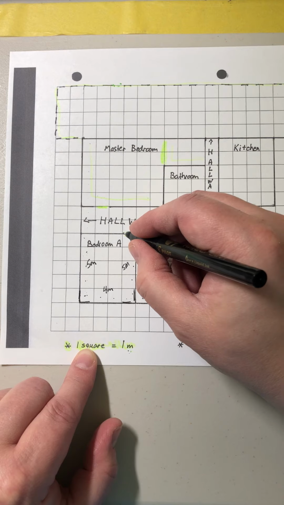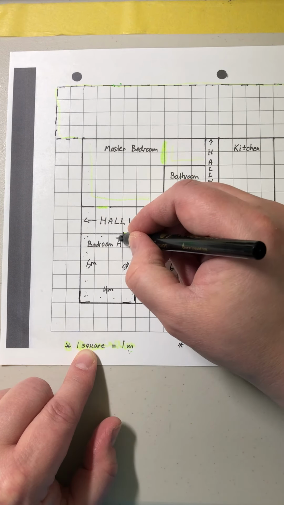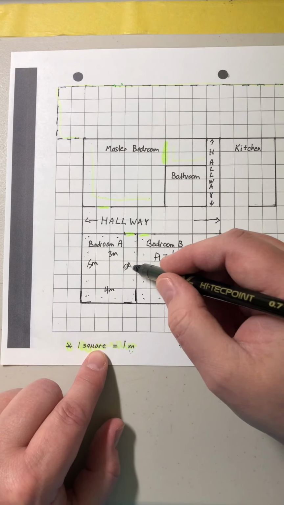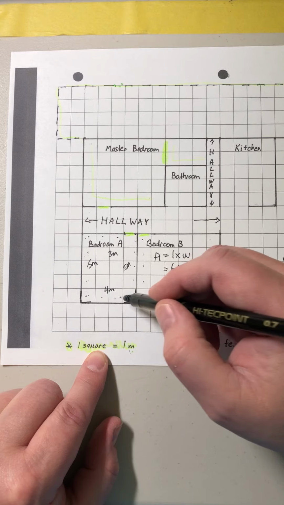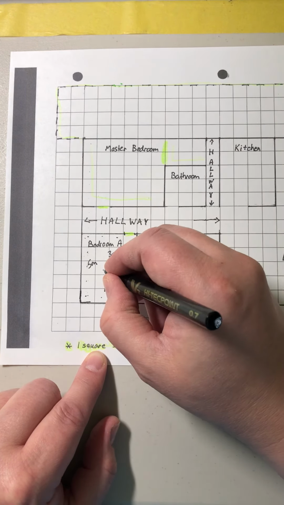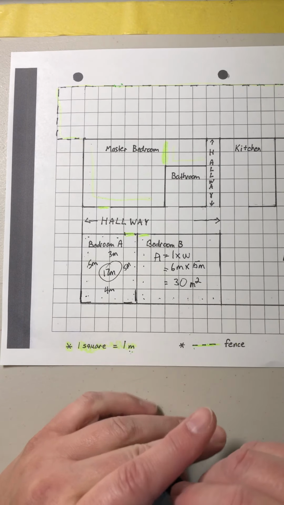Remember, we don't count this doorway part here. So it's 1, 2, 3. So if we add 5 and 5 is 10, 4 is 14, 3 is 17. So this room is 17 meters for baseboards.